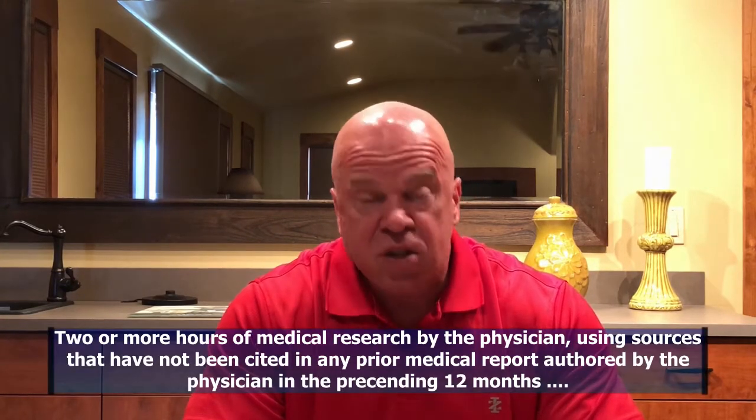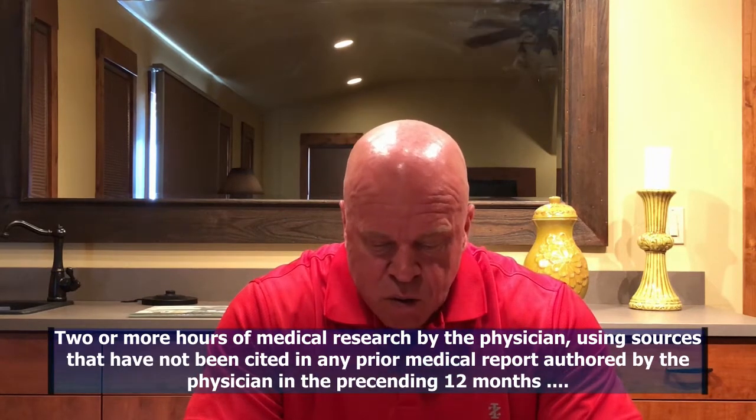It says 2 or more hours of medical research by the physician. That's the same language. But here comes the new addition. Using sources that have not been cited in any prior medical report authored by the physician in the preceding 12 months in support of a claim citing or relying upon this complexity factor.